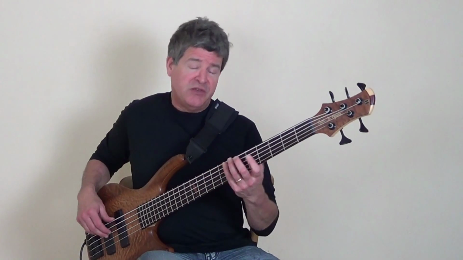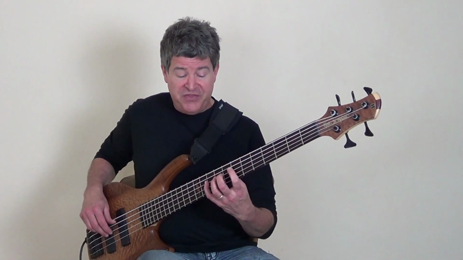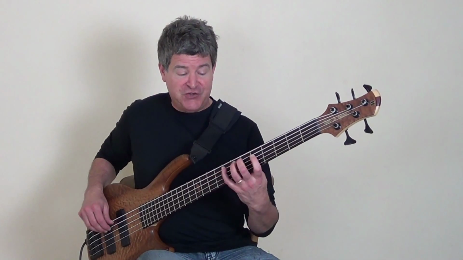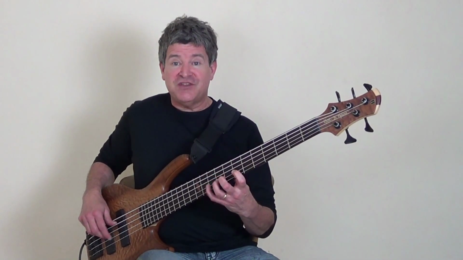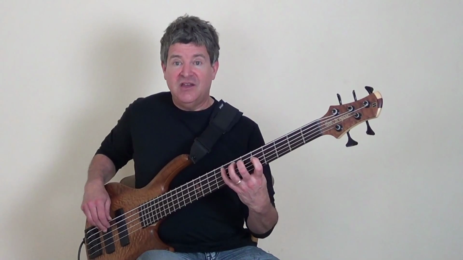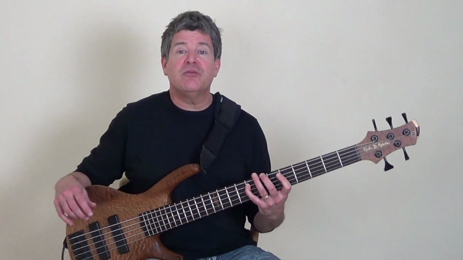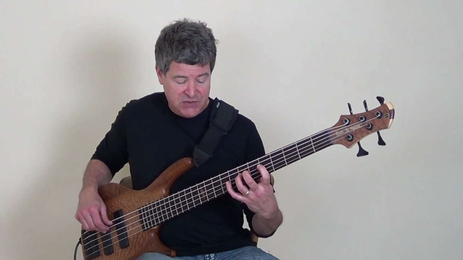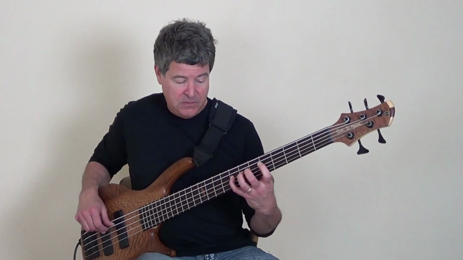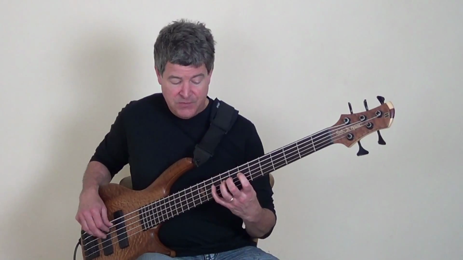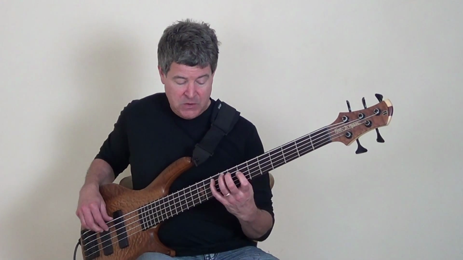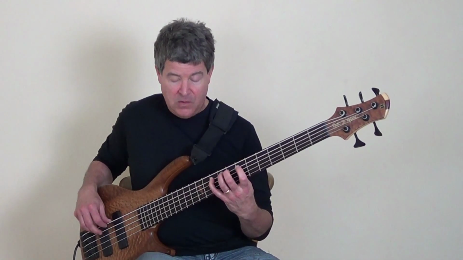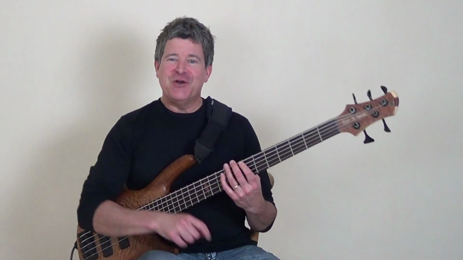Now what I can do is play the lower tetrachord with that 4, 1, 3, 4 fingering that I did on the upper tetrachord, and then shift that. So that gives me some different possibilities now. I've got 3 different possibilities. I have this, I have this, and I have this. Okay, now you go practice.